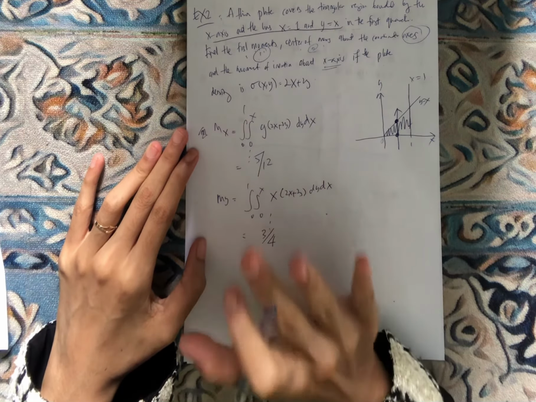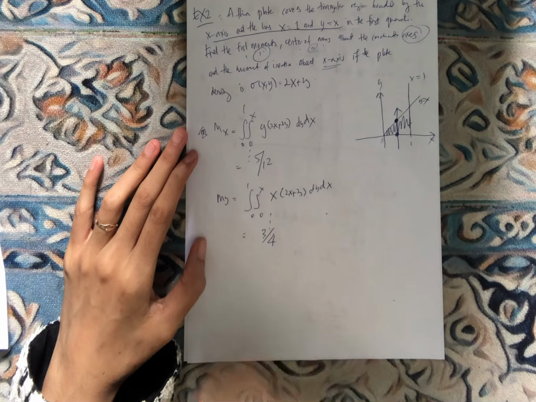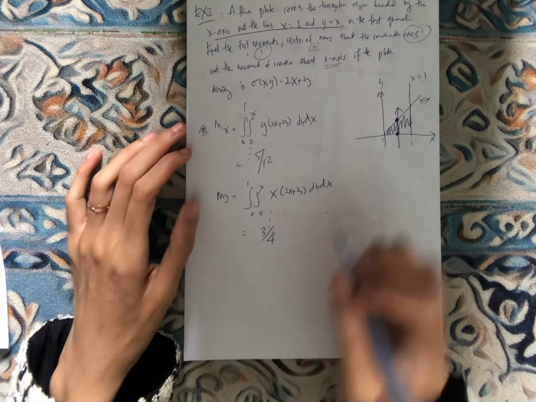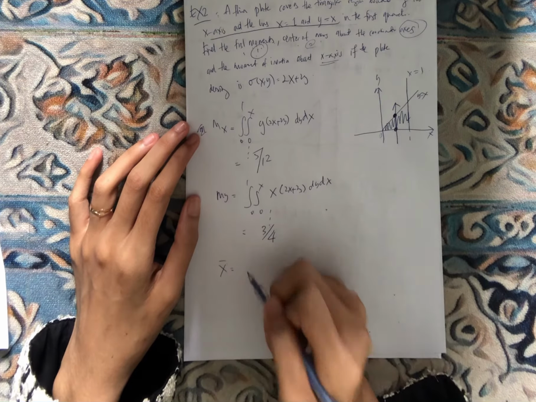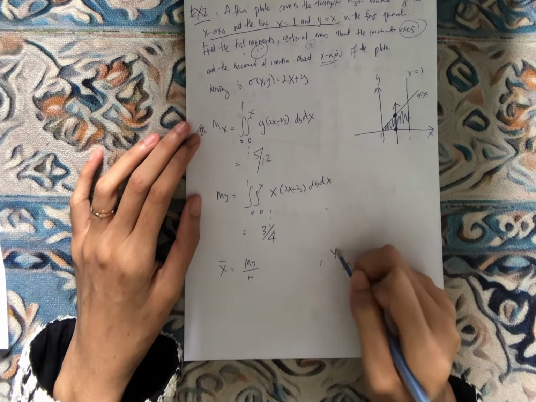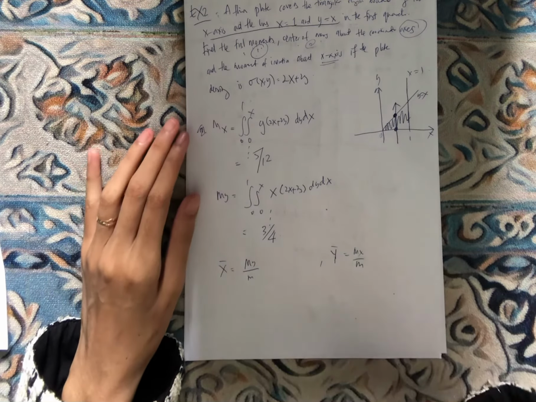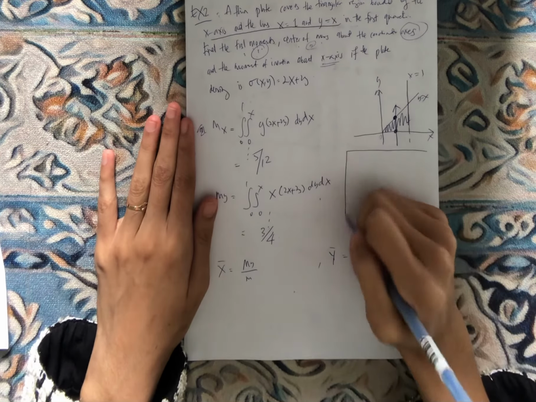So now we want to go to the center of mass. You need to calculate your mass, because the center of mass x bar is My over m, and the same goes for y bar, Mx over m. We don't have m yet, so we will find m.